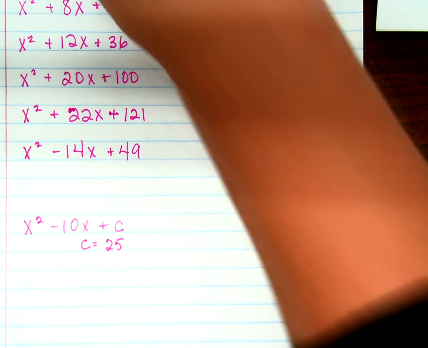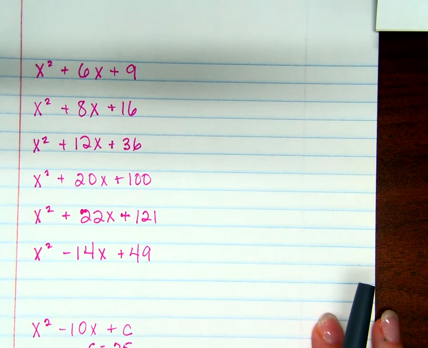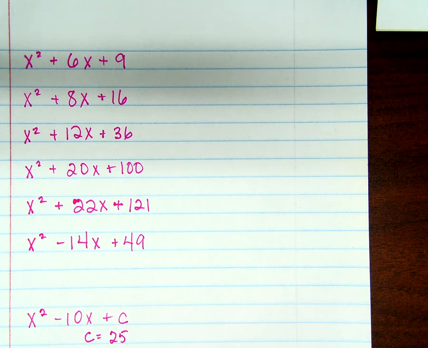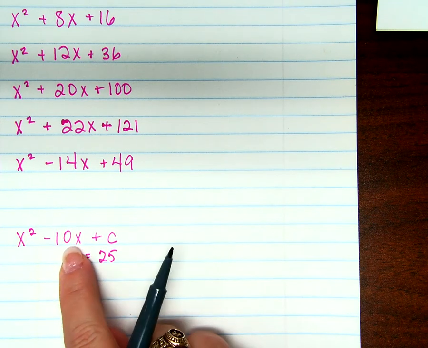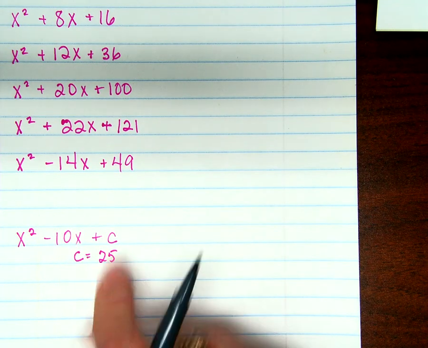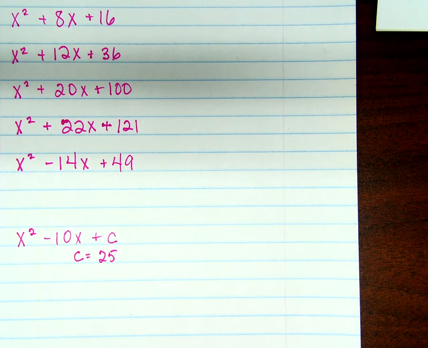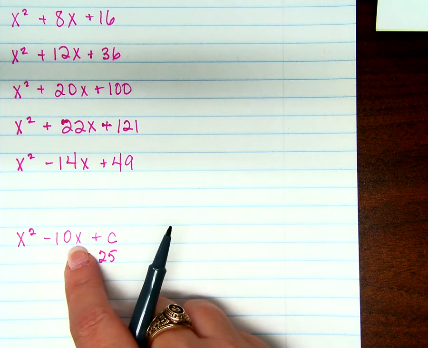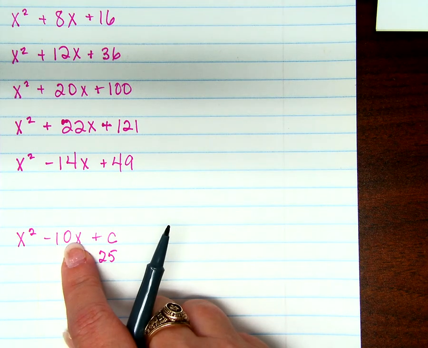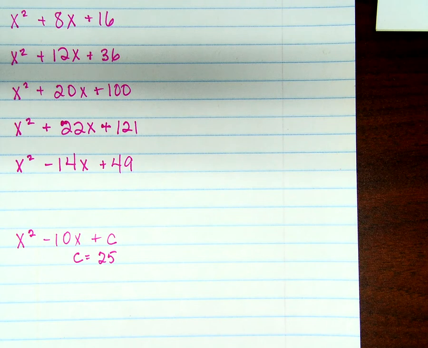So what I found in today's lesson is if we take it little steps at a time, we're good. So that's the first step. Are you okay with the first step? Okay, so can we try the second step? Yes, ma'am. Where did I get 25? Can somebody help her? Take this, divide it by 2, and square it, just like I did on every other single problem. Take the x term, divide it by 2, and square that number. Negative 10 divided by 2 is negative 5. Negative 5 squared is 25. Good? You sure? All right.